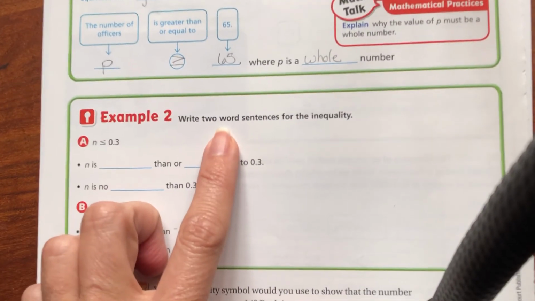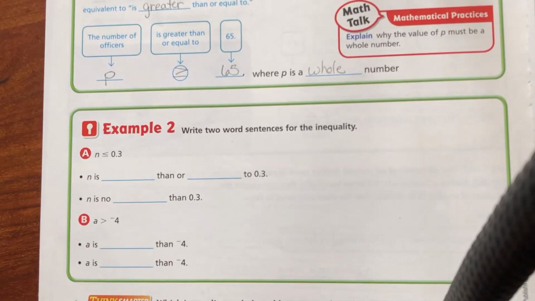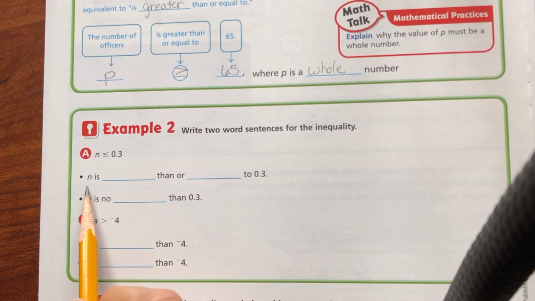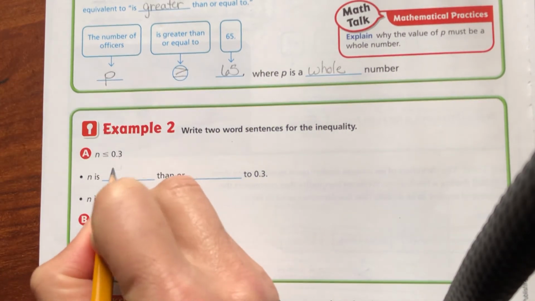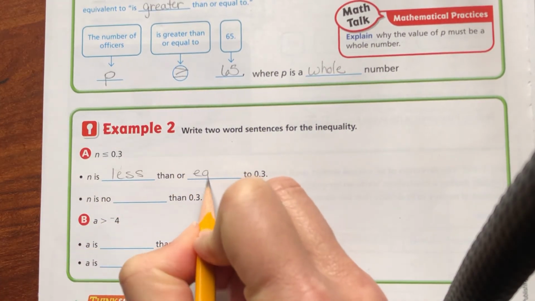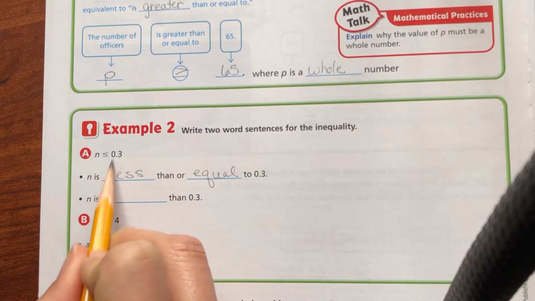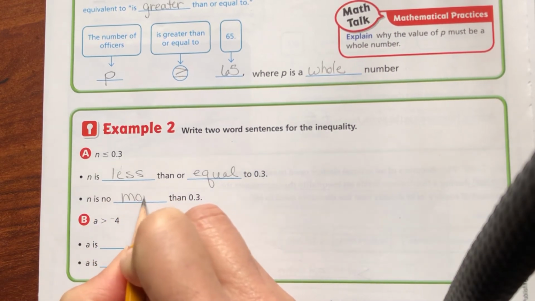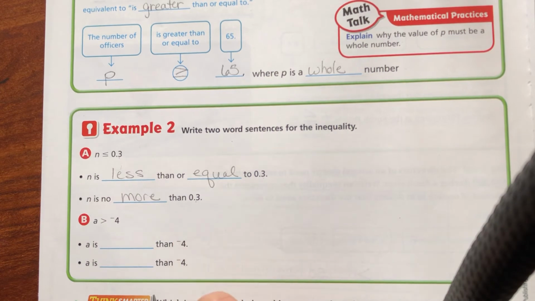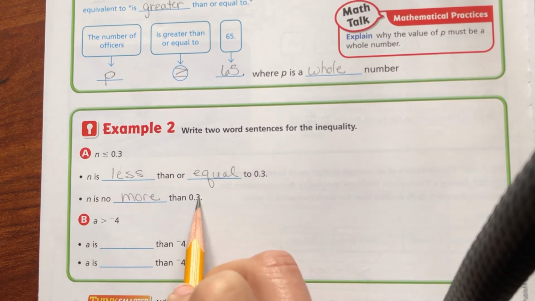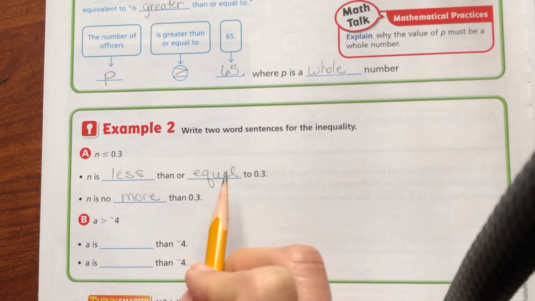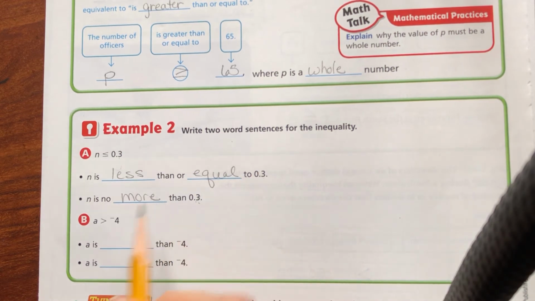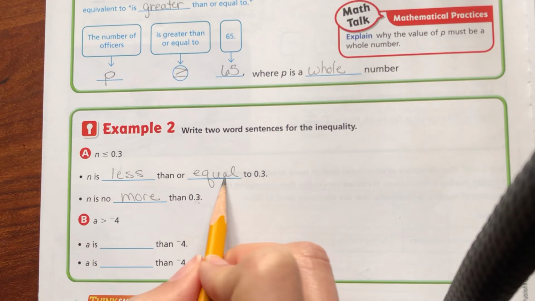So here we go. Write two-word sentences for the inequality. N is less than or equal to 3/10. That's what this symbol is. N is no more than 3/10. So it has to be smaller than 3/10. It can't be 4/10 or 35/100. Anything more than this, it can't be that. But it can equal it, because it does say equal to.